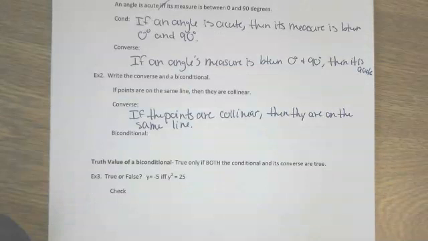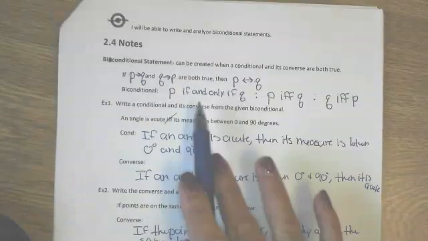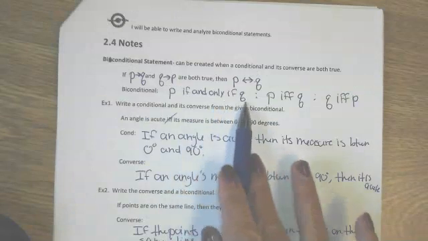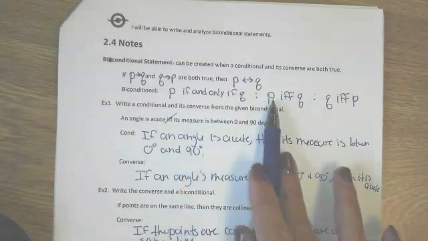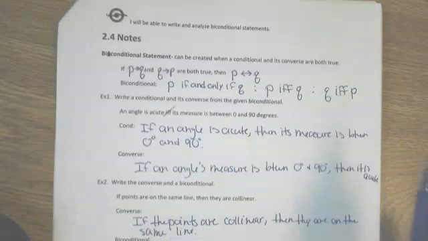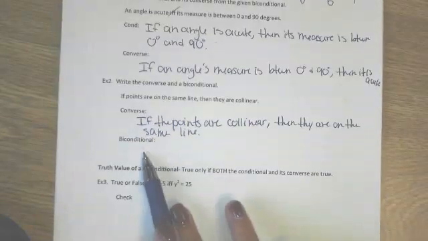Okay, now we're going to write the biconditional. The biconditional doesn't start with if. It sticks that if and only if in between the two ideas. And it doesn't matter which idea comes first. It could be the P information or it could be the Q information. So there's going to be two correct ways to write the biconditional. We're only going to write one.